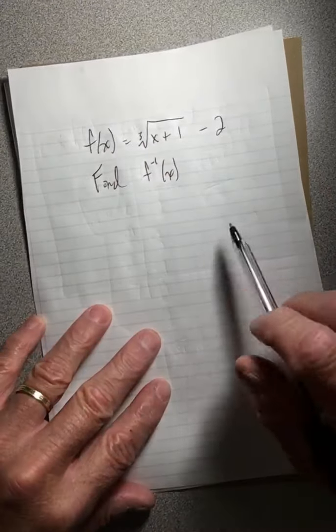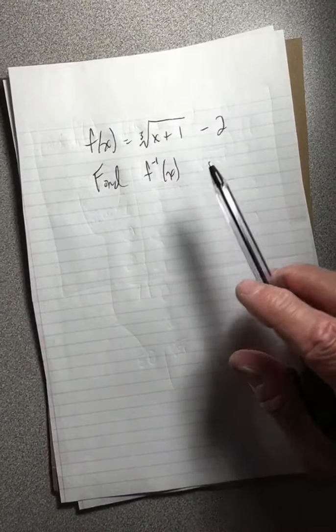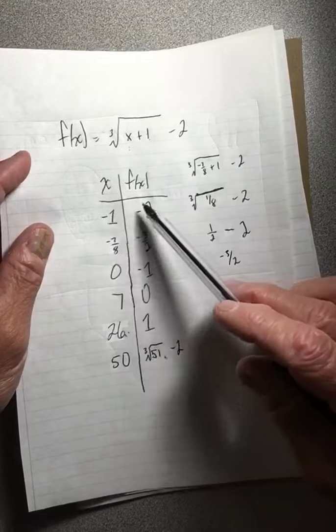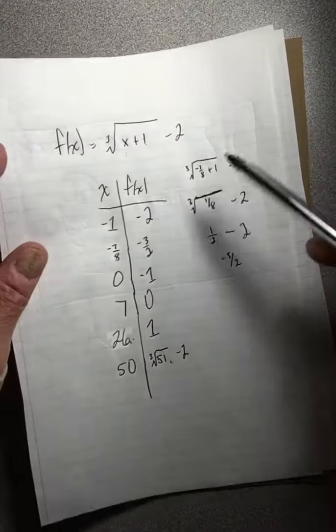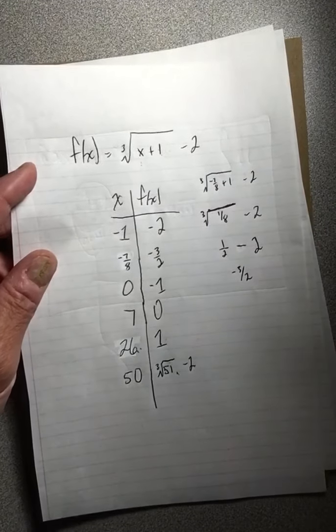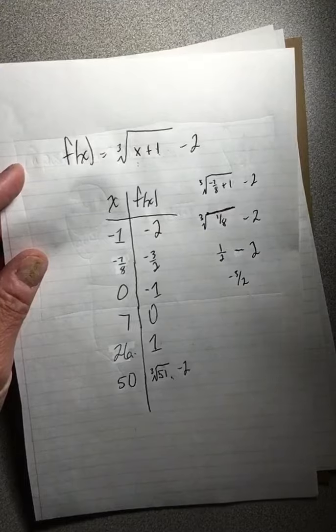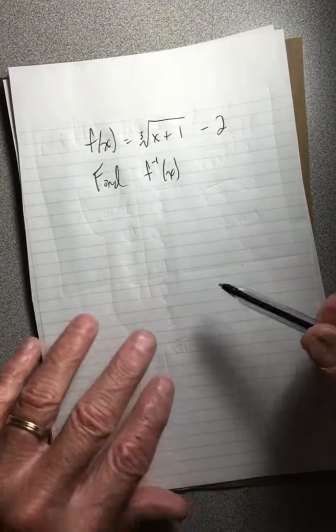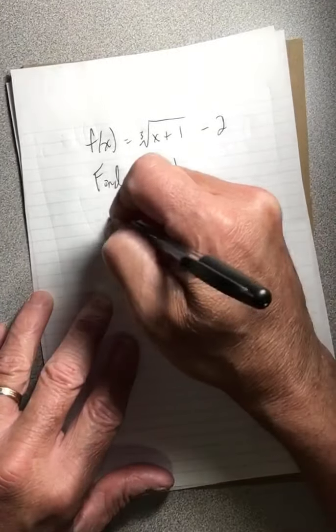It means find the function that will interchange the x's and y's. Or find the function that composed with this function gives me the identity element. And the identity element under composition is x. More about that later. So right now we're just going to walk through the steps for finding it.